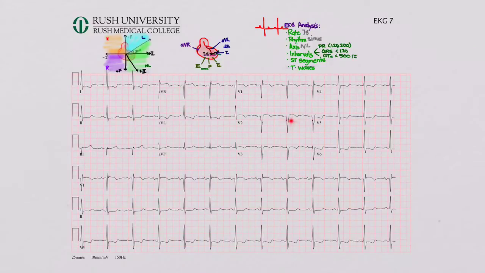The QRS, looking at it, looks about 3 boxes, right? It's not stretching more than that, and so I think we have a normal QRS, and in our QTC, draw a line there, a line there, a line in the middle, and our T wave is on the proper side, so all of the intervals are okay.